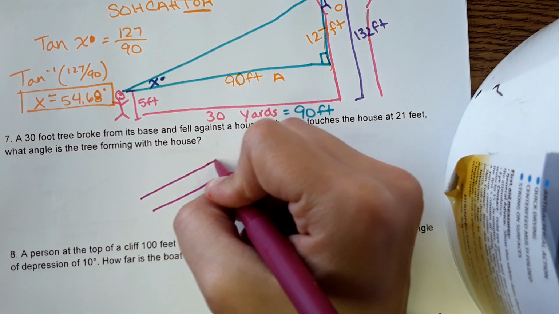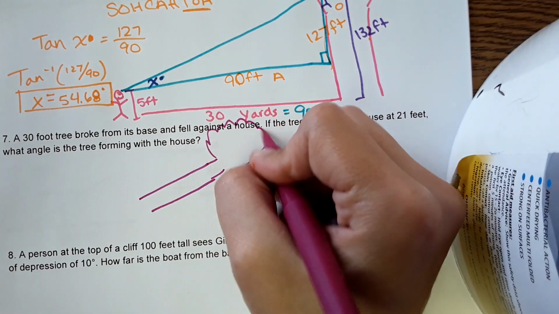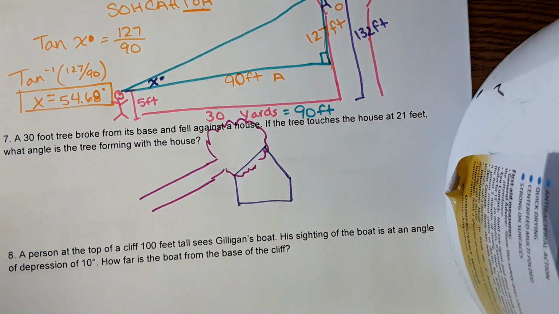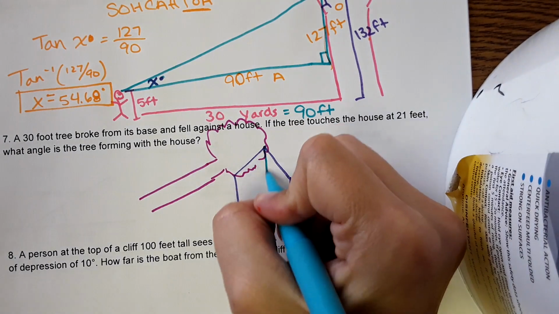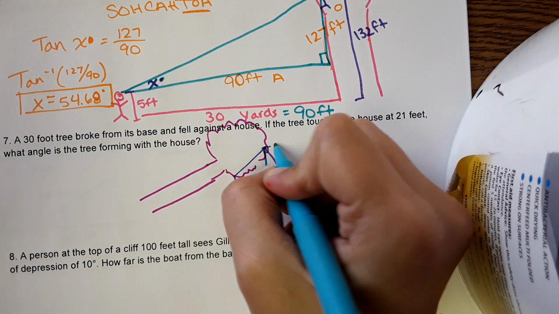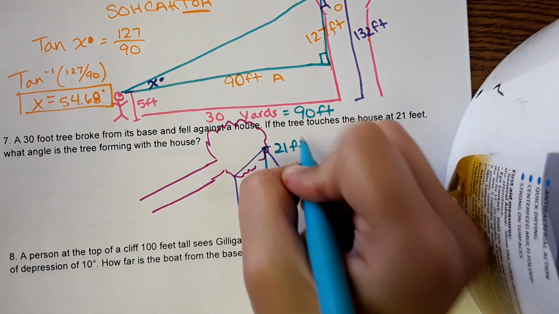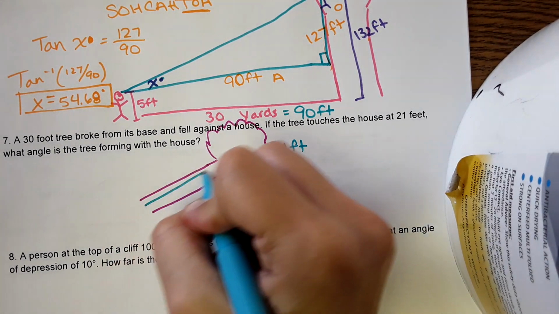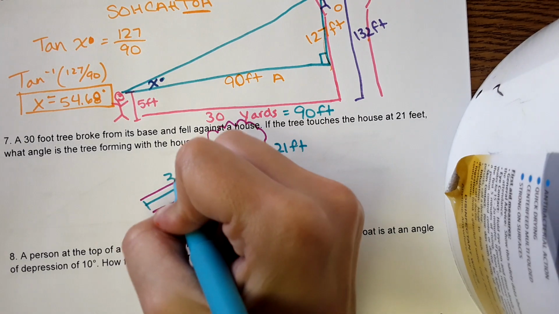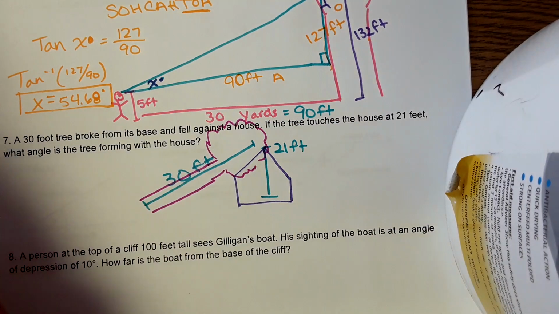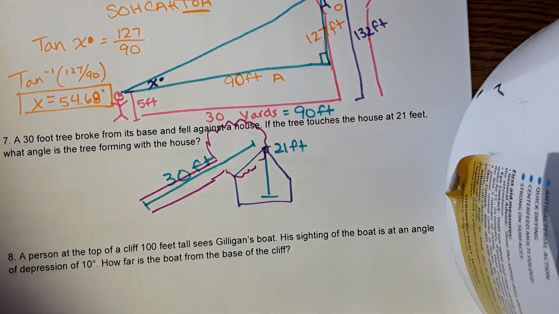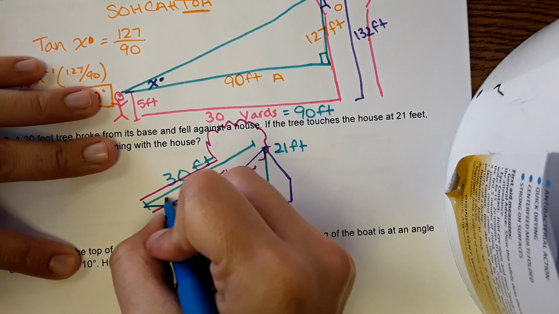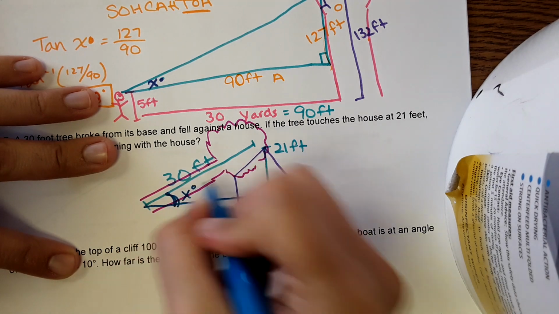Pardon my lovely drawing. I'm not an artist, but there we go. So the house is 21 feet tall, and then the tree is 30 feet long. It wants to know what angle it creates with the house. So this angle right here, x degrees.